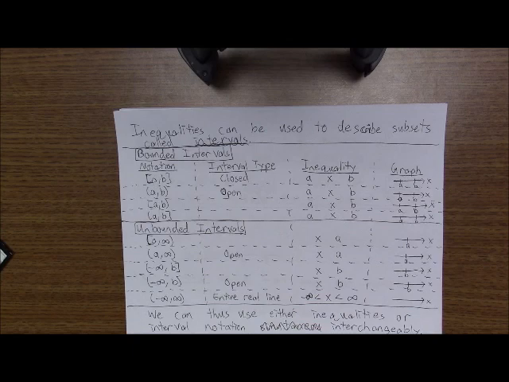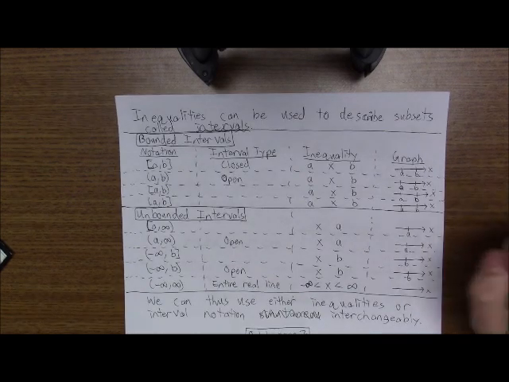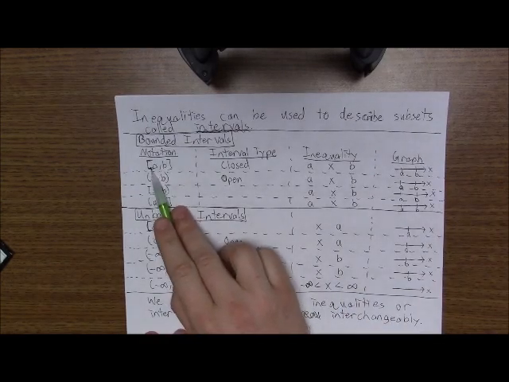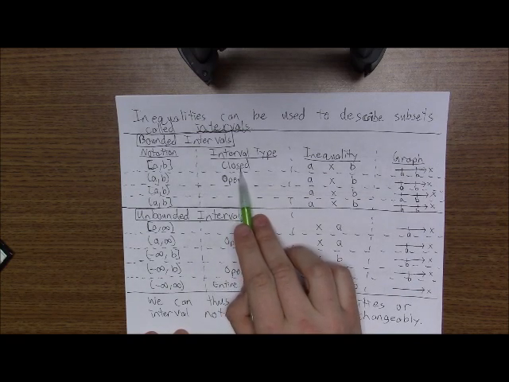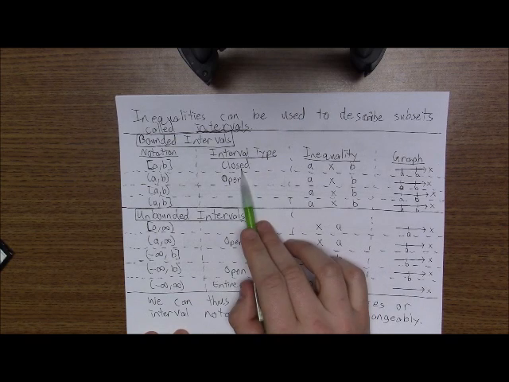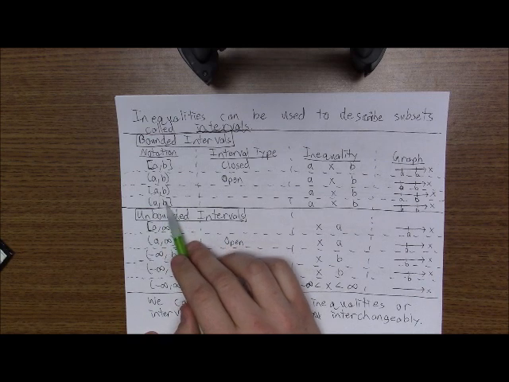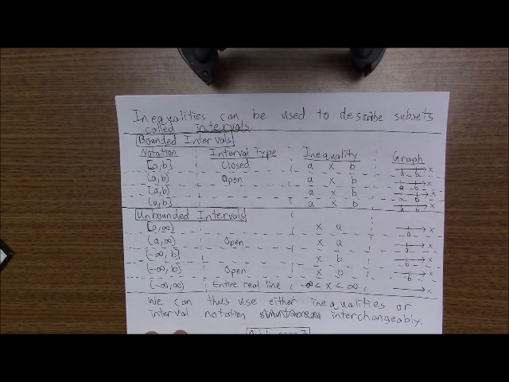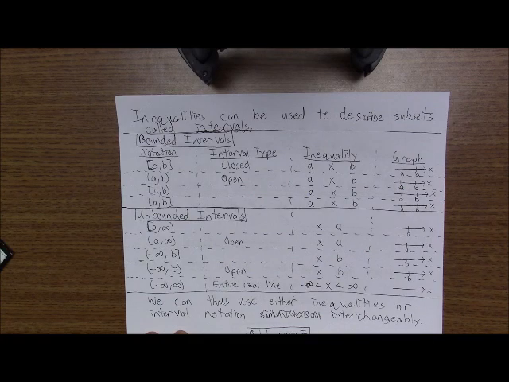Another useful thing about inequalities is that they can be used to describe subsets called intervals. These are best understood with a number line. This is a lot of information, so let me go through this. We use this notation, the bracket notation, to denote closed intervals. Closed intervals are any intervals that contain their endpoints. In this case, the endpoints are called A and B for each of these. Because it has numbers for both endpoints, it is considered a bounded interval, and that goes for all 4 of these. Open intervals do not contain their endpoints.